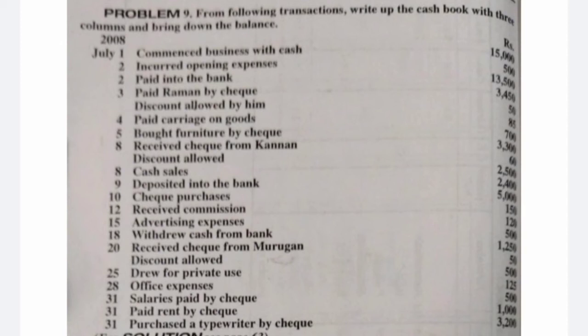So the next one, received commission, so it is an income, so credit all incomes and gains. Nothing is given, we need to assume it as cash. Cash account debit 150 to commission received account 150. Okay, so cash is on the debit side, so debit the cash column with rupees 150 to commission account.